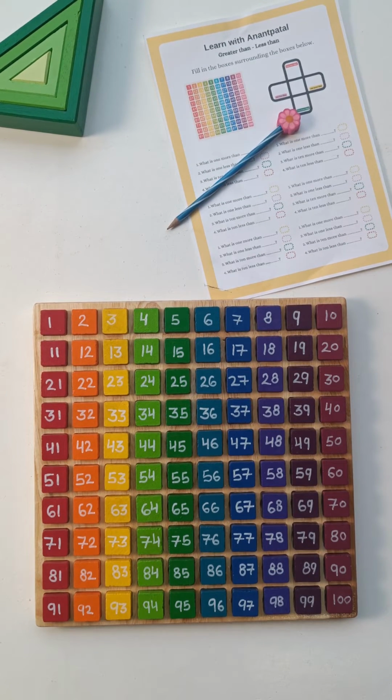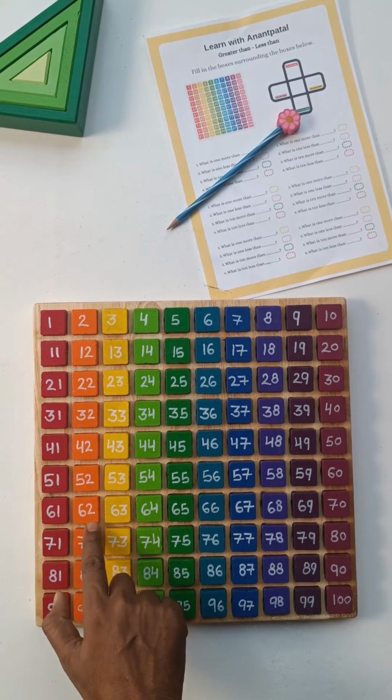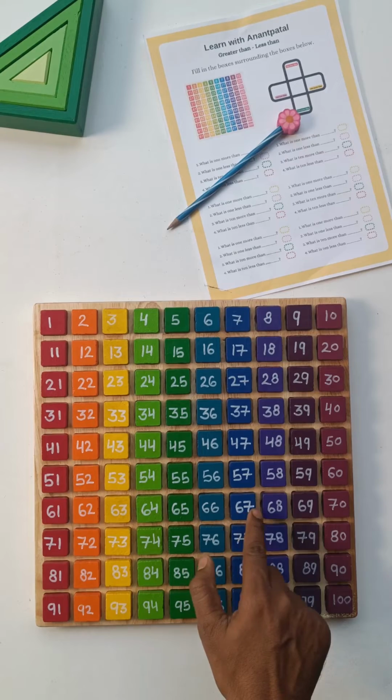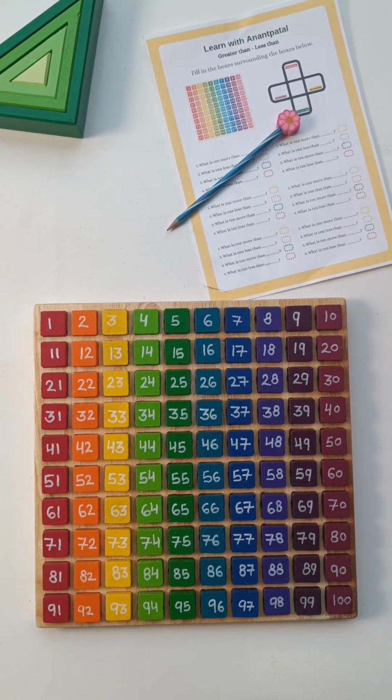If I wanted to count and find out what 10 more than 60 would be, I can use the very same process, except this time I will count forward instead of backward. Let's try that. Starting next to 60. 1, 2, 3, 4, 5, 6, 7, 8, 9, 10. 10 more than 60 would be 70.